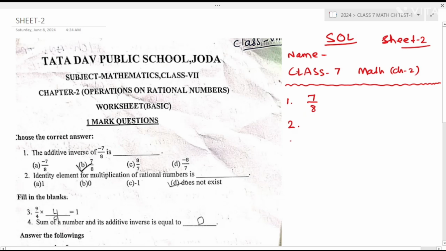Now next question, identity element of multiplication is 1. You should remember for addition it is 0 and for subtraction it does not exist. Okay.